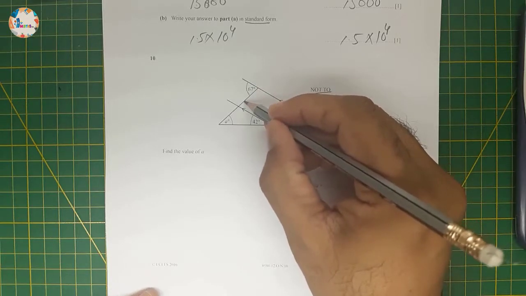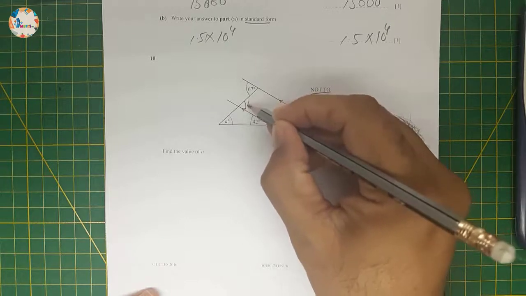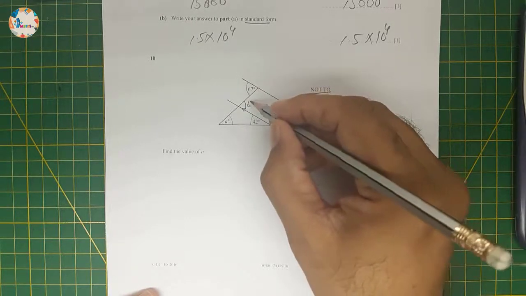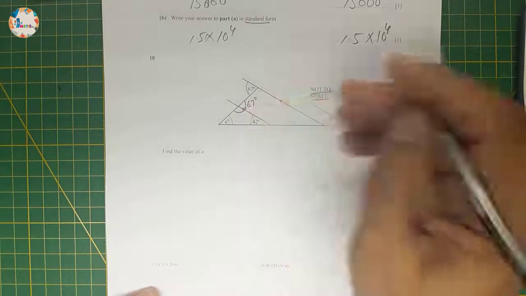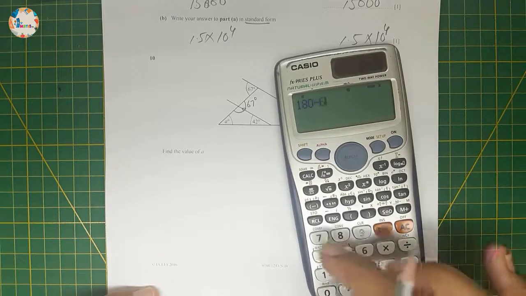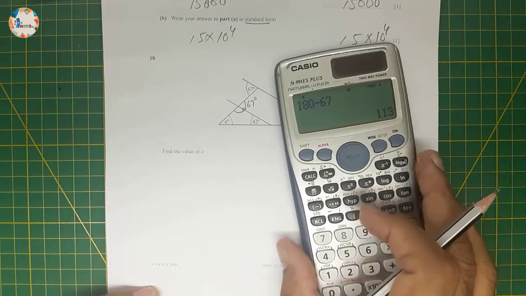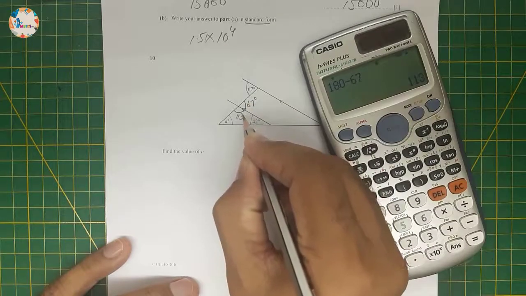So this will also be 67. And the remaining angle will be 180 minus 67. So 180 minus 67 is equal to 113. So this is 113 degrees.